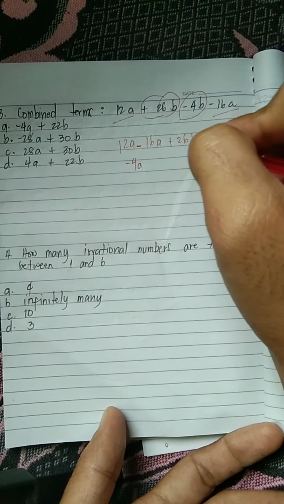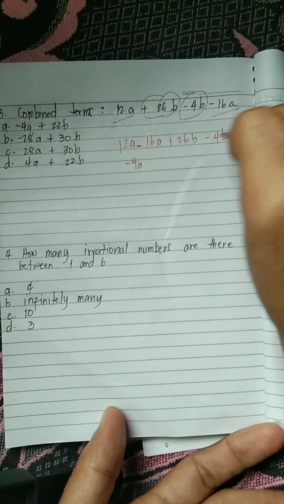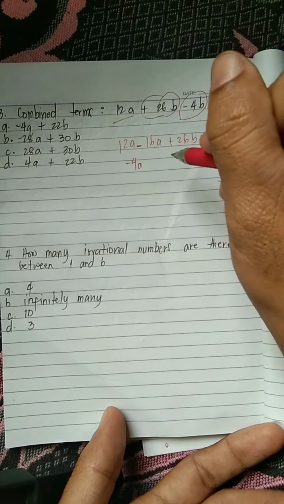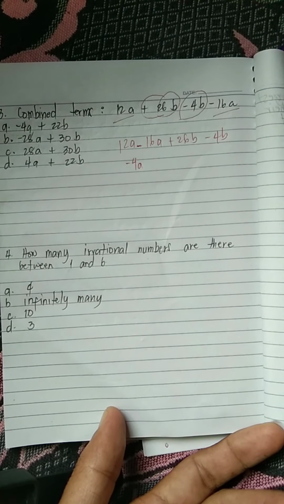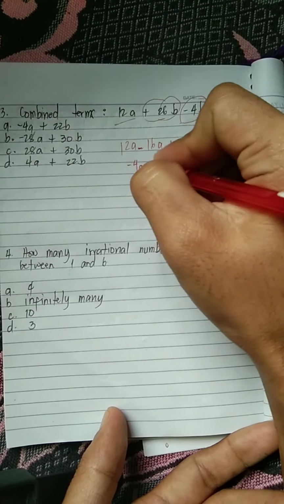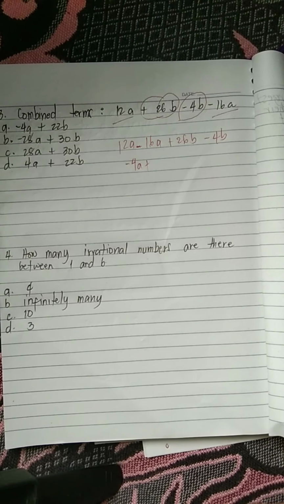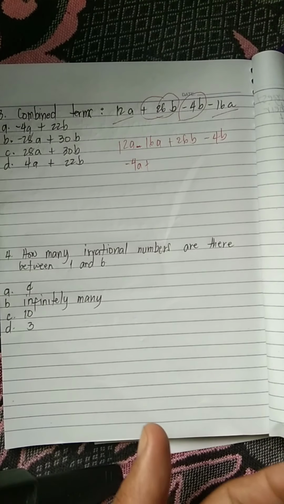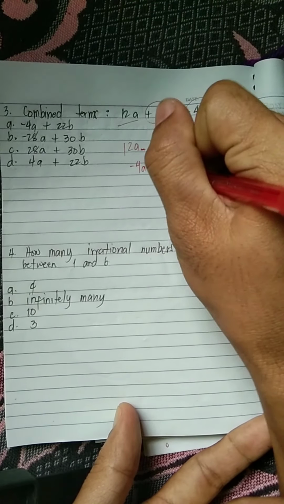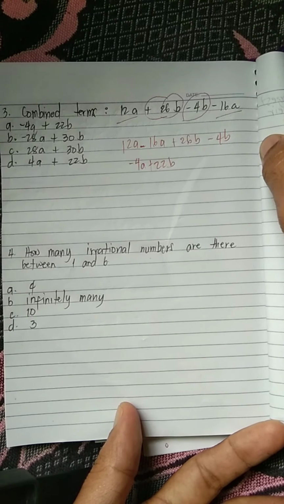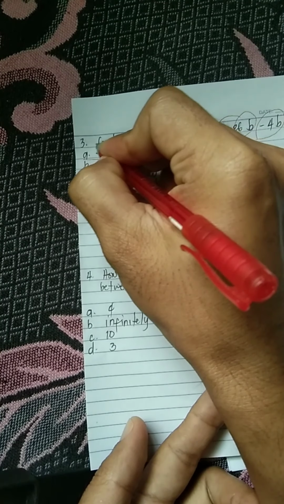So ito, positive 26 minus 4b. 26b minus 4b. So 26 minus 4, ganun lang yon. 26 minus 4. So 22. So plus, since it is positive, di ba? Kasi may pera kang 26, tapos 4 lang yung babayaran mo, so positive pa rin yun, hindi yun negative, hindi yun utang. So 26 minus 4 is 22b. So yes, our answer for this question number 3 is letter A.